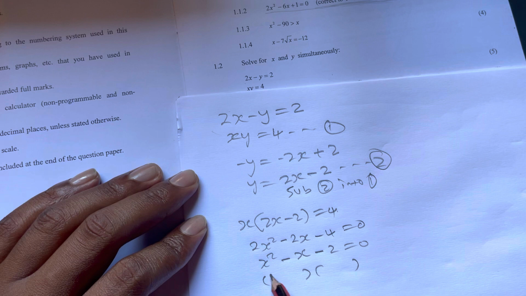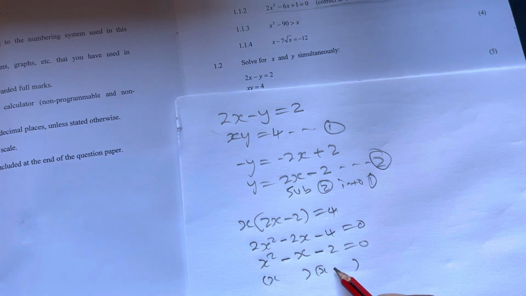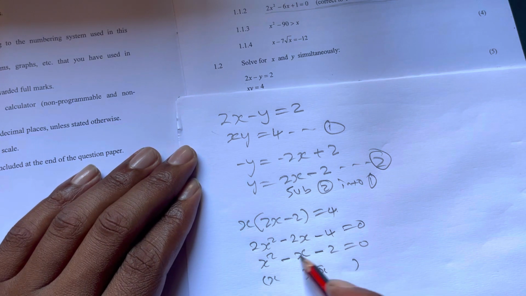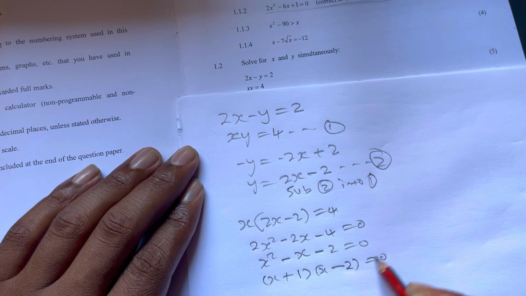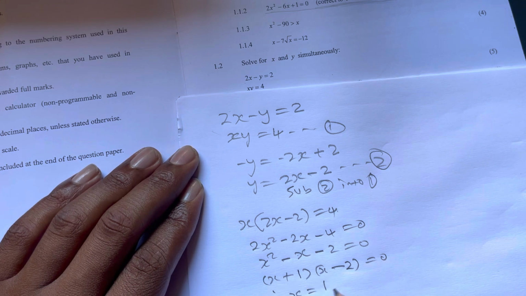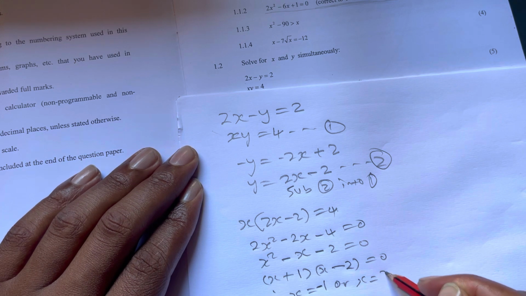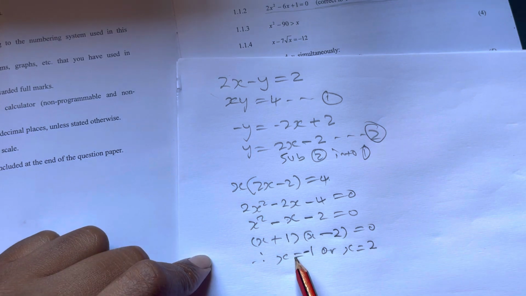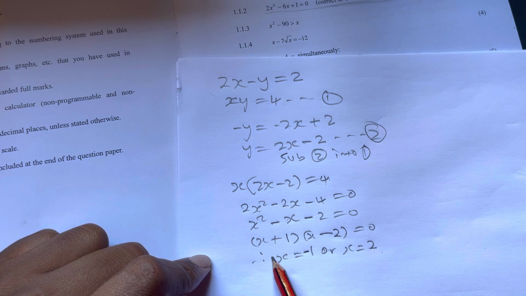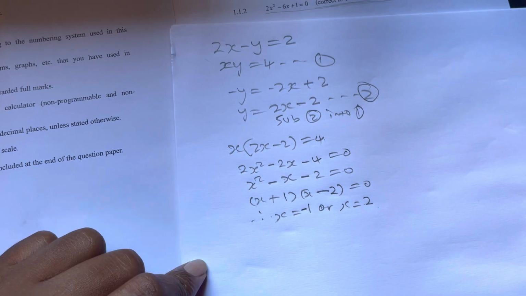Now factorize. X times x will give you x squared, and then you have the factors of 2 that will give you 1 is definitely 2 and 1. The bigger factor takes the sign of the middle term, minus, plus. Therefore, x equals to negative 1 or x equals to 2. All right. So now you have the values of x. Now you need to find the values of y.